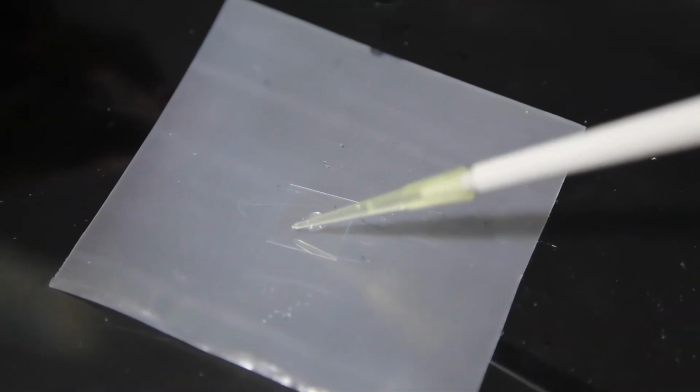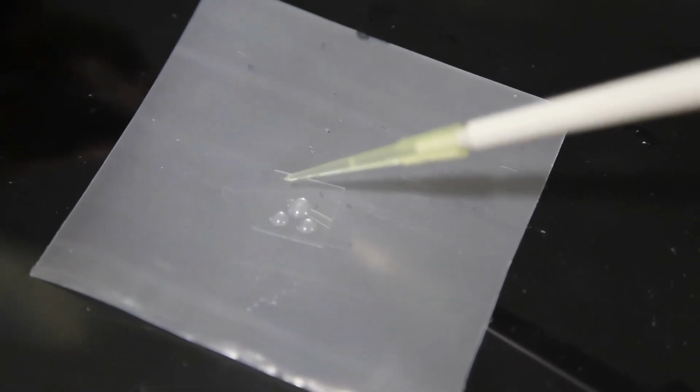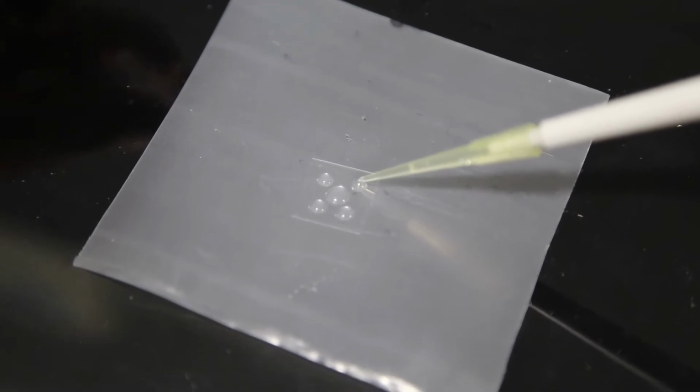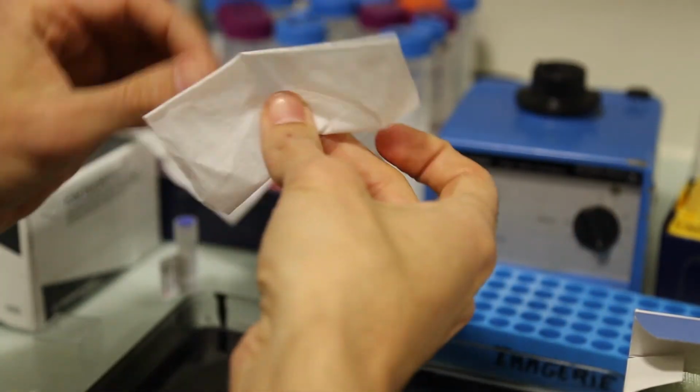Now we place a small amount of the bead solution on the cover slip, 5 drops or 5 to 10 microliters, and let it dry a few hours at room temperature. When all the liquid is evaporated, we put the cover slide on the slide using 5 to 10 microliters of mounting medium.